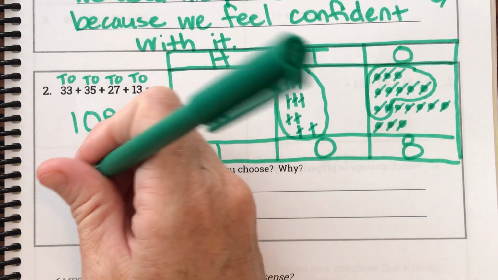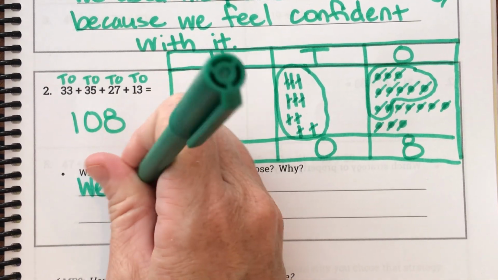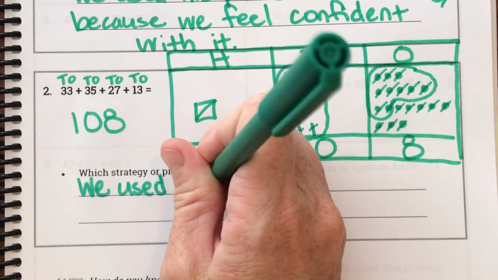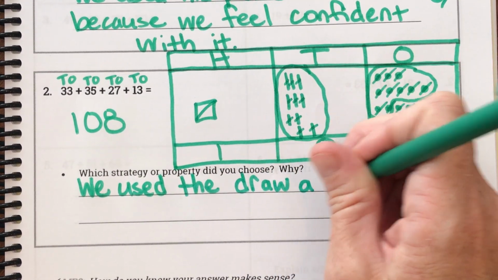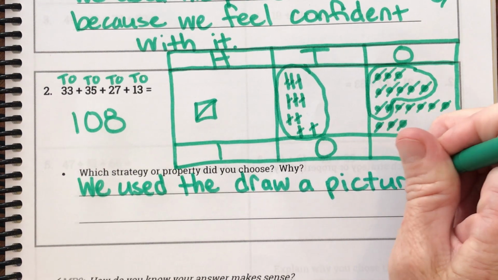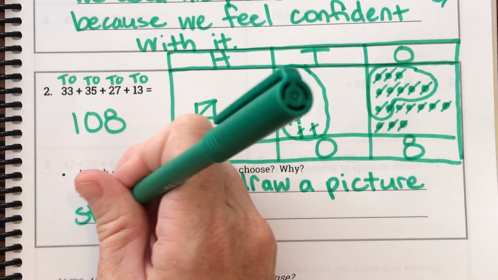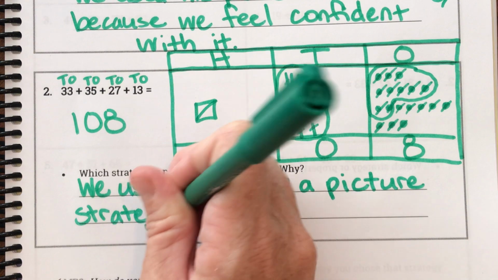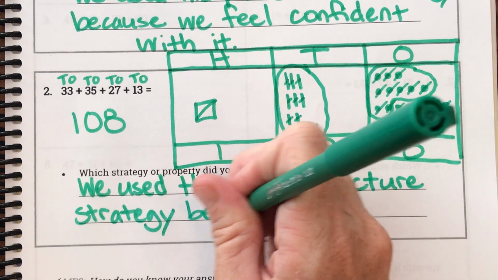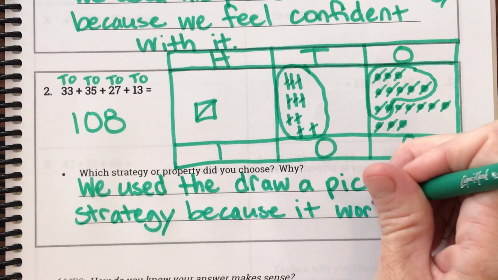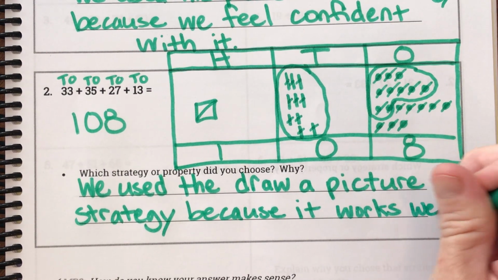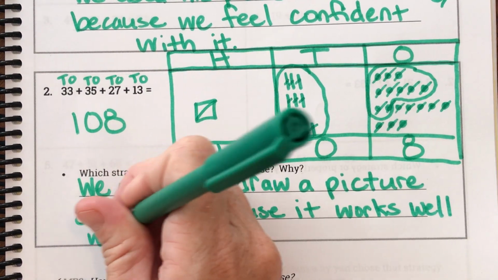Okay, so what strategy did we use? We used the draw a picture strategy because it works well with my brain.